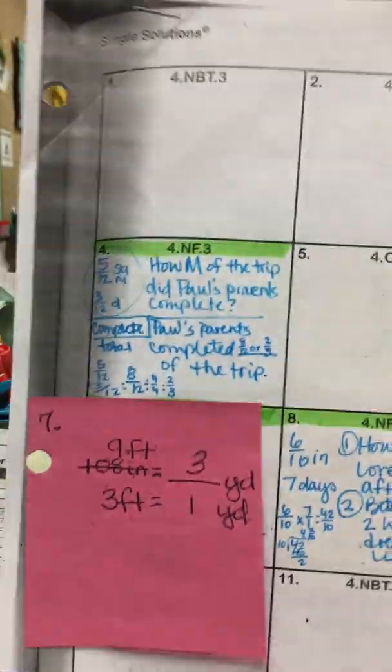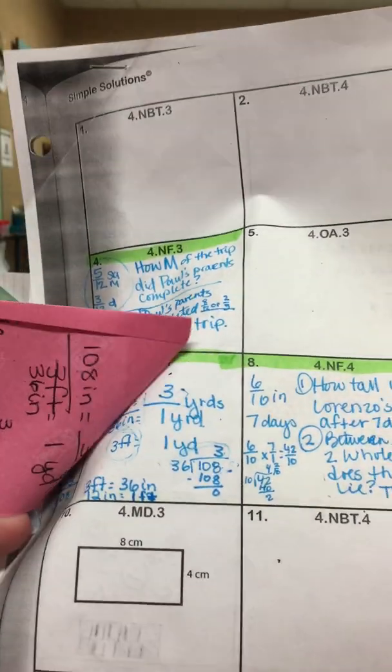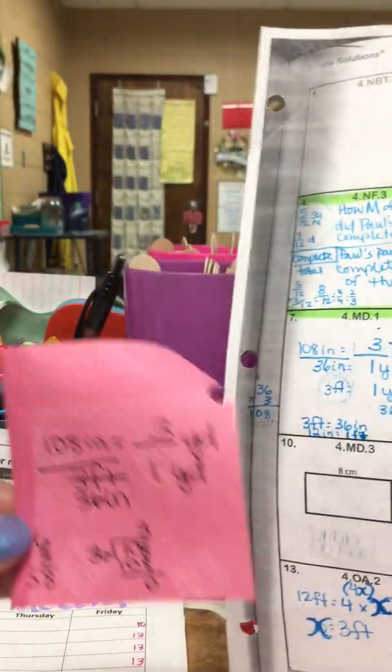Number 7 right here was a tricky one. Their main information that they need to know is the conversions.